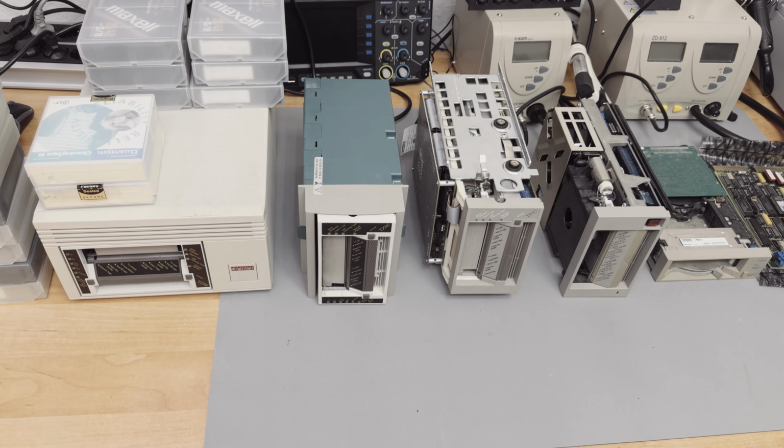Now we can see the DLT tape drives in different generations, and DLT stands for digital linear tape. The first two generations are not called DLT, they are called CompacTape, not written with a Q, but with a C at the end. And the first generation is CompacTape I.